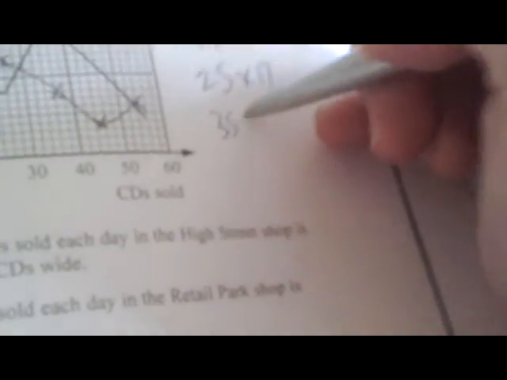So the next one is 25, because that's the middle here. And we're going to times that by this value here, which is 17. The next one is 35 times 16. For 45, it has fallen down to 24. And for 55, it's fallen down to 9. So we're going to work out all those totals and add them up and see what he's sold.